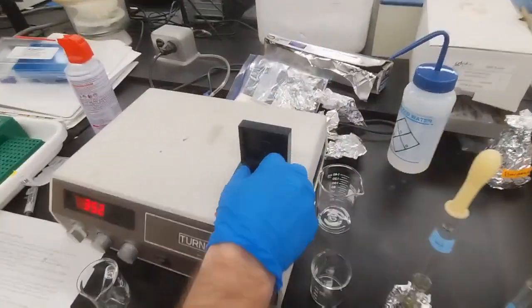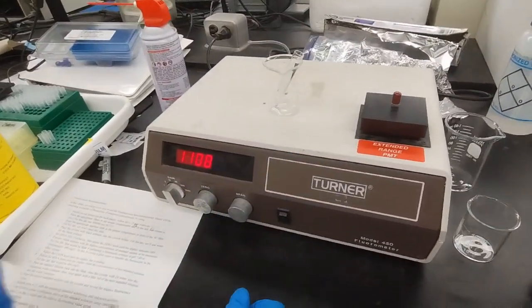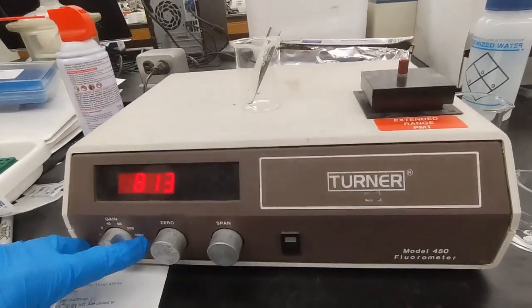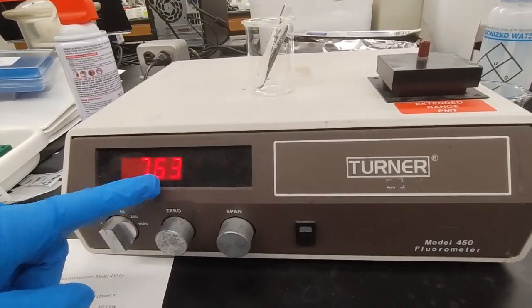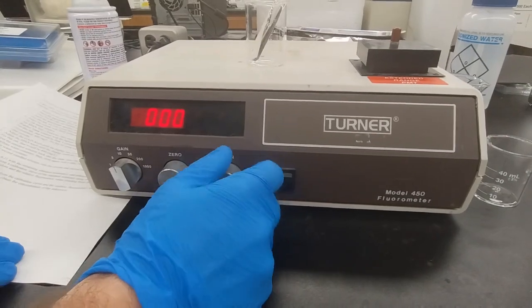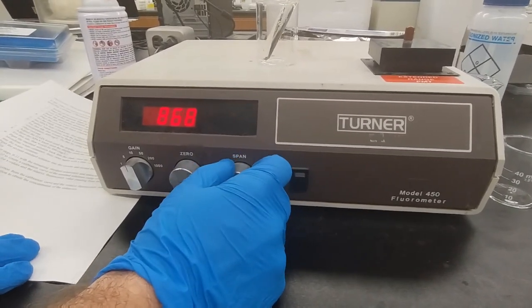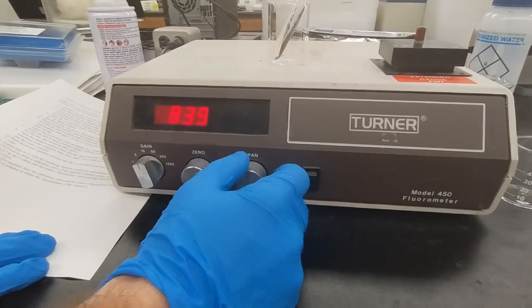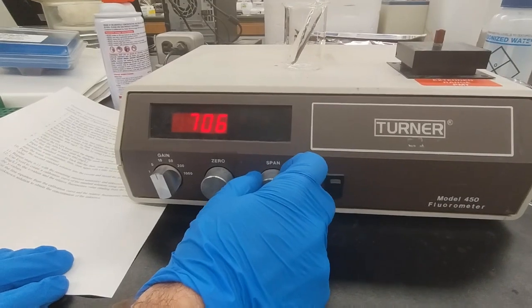And we slide it back in here, close it, and if we need to, we'll adjust the gain to make it display, but in this case it's currently displaying. The span knob till it reads the appropriate concentration, and that is the concentration of the standard solution that we just put in. In this case it was 490.